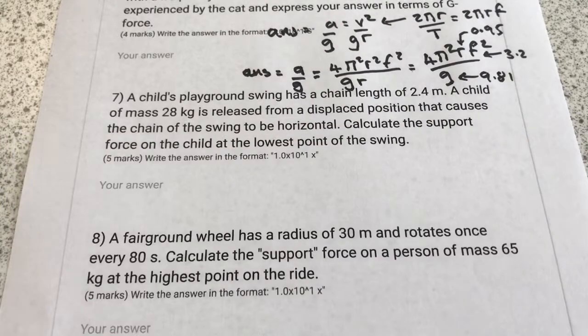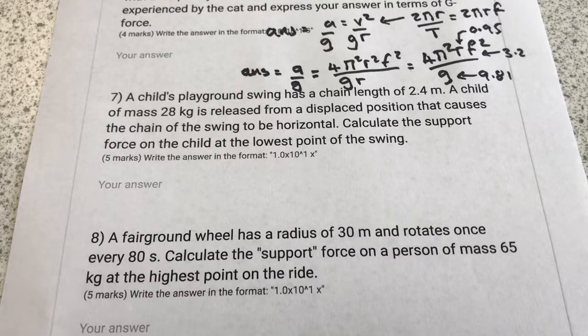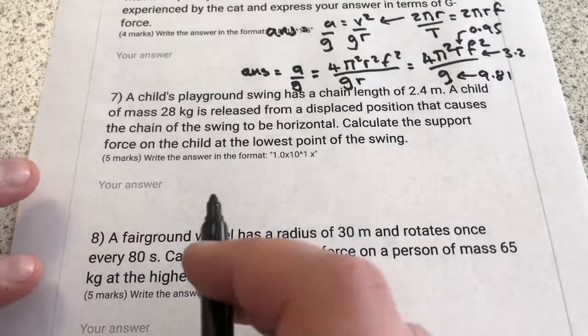M5C2 test, circular motion, question 7. A child's playground swing has a chain length of 2.4 meters. A child of mass 28 kilograms is released from a displaced position that causes the chain of the swing to be horizontal. Calculate the support force on the child at the lowest point of the swing.